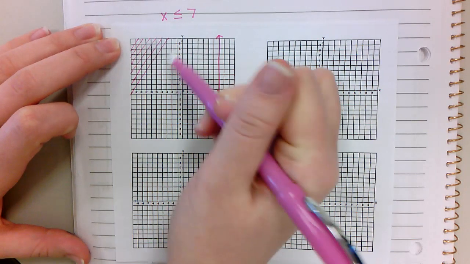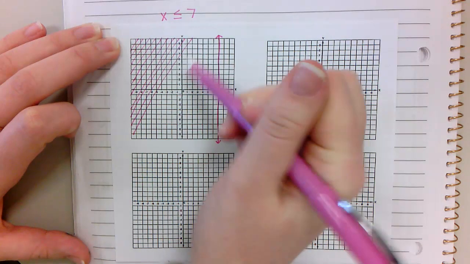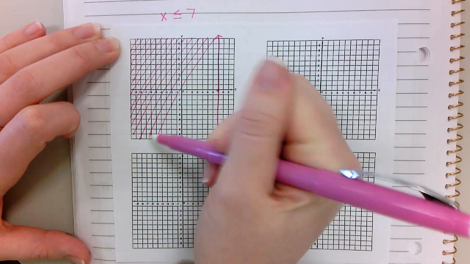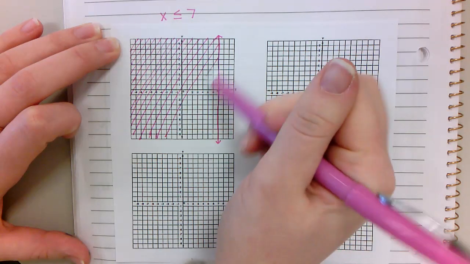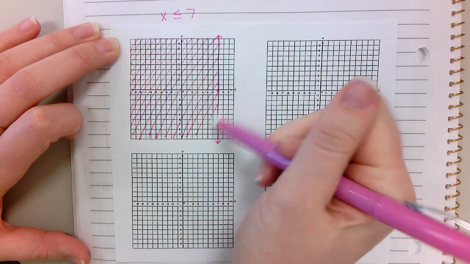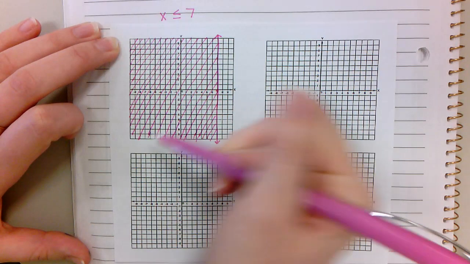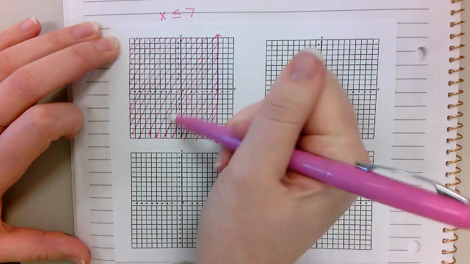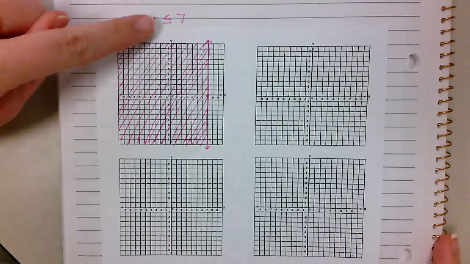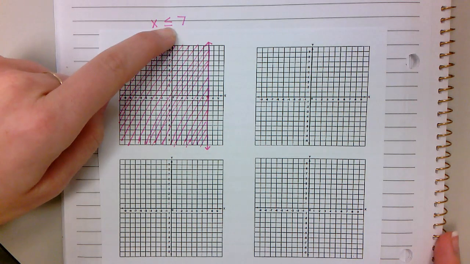I will advise to shade with lines because when we get into graphing multiple inequalities on a coordinate plane, if you graph with lines that kind of go in different directions, you'll be able to easily see where they overlap. It won't look crazy if you're just coloring everything in. That's just a bit much. So we shaded everything to the left of our line because of the way that the arrow is pointing, and we made our line solid because we have a solid line underneath it.